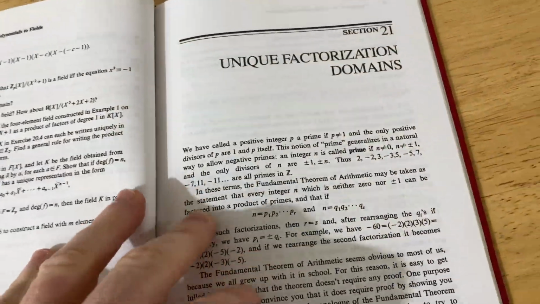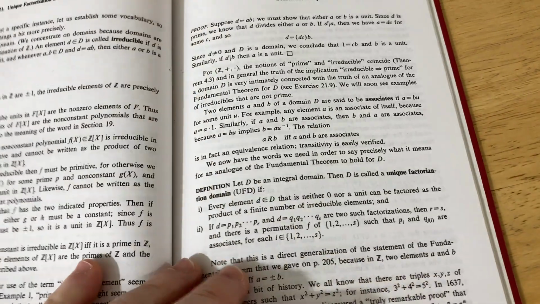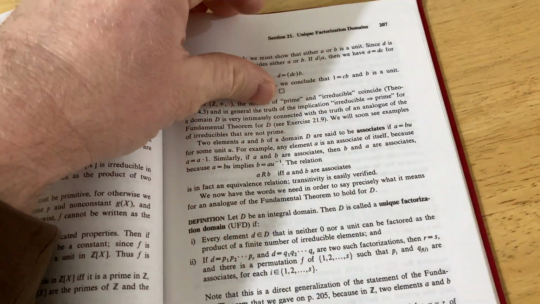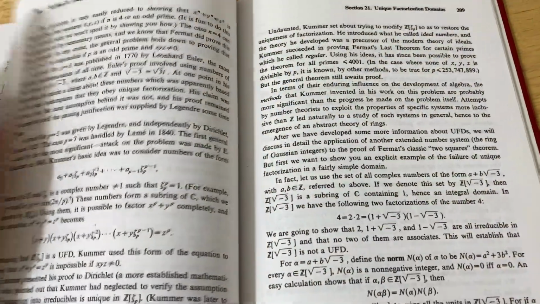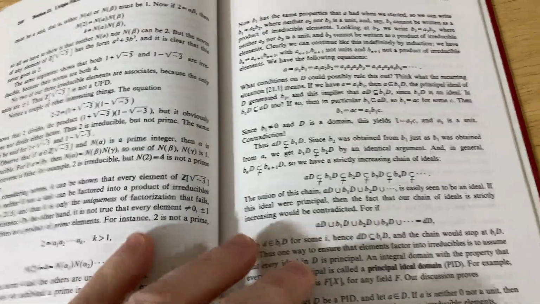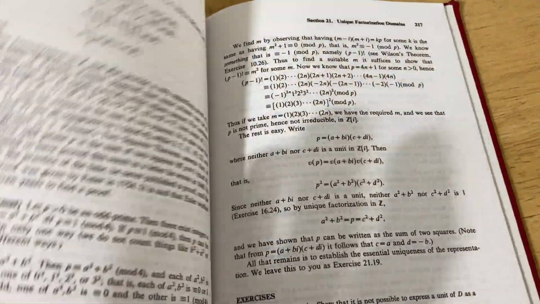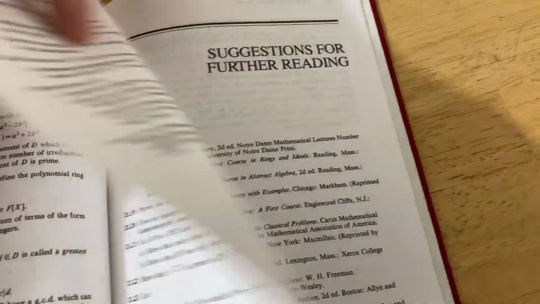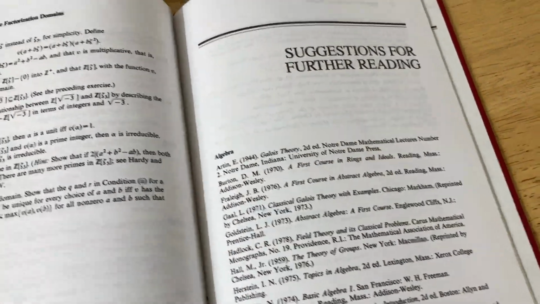And so now it talks about UFDs. I actually read these sections via self-study when I was a graduate student, because when I was an undergrad, we didn't cover all of these sections. It talks about PIDs, okay? And it eventually ends. I think this might be the last section. Let's see. That's it, right? Suggestions for further reading. So that's it.